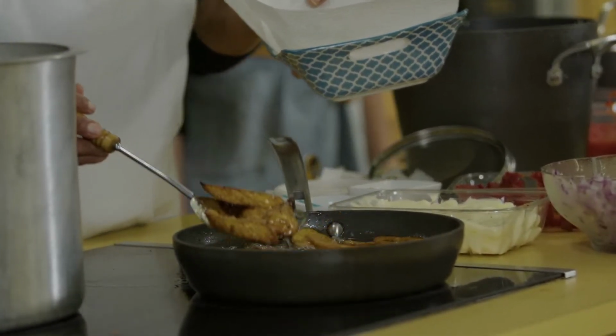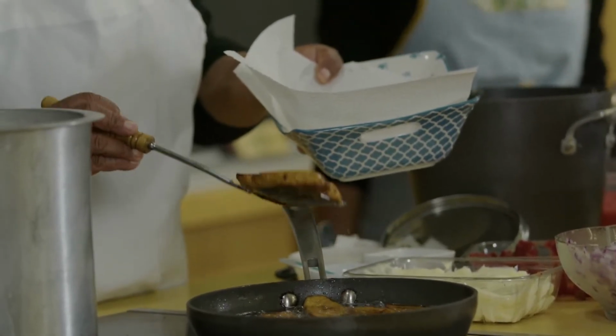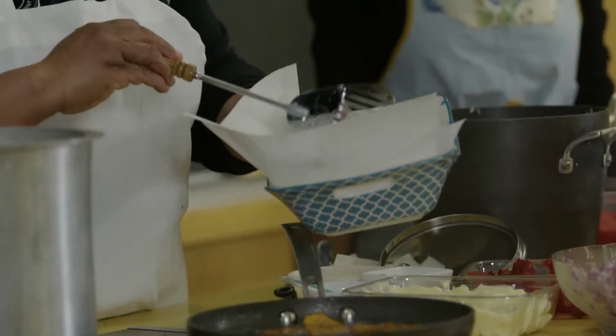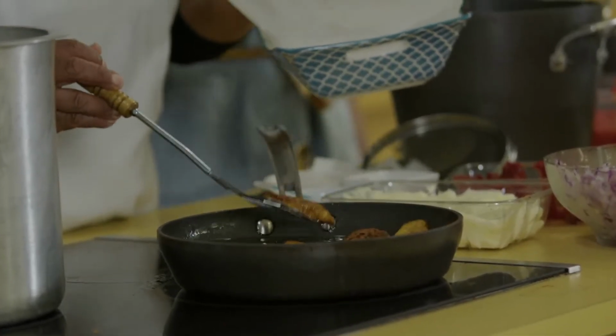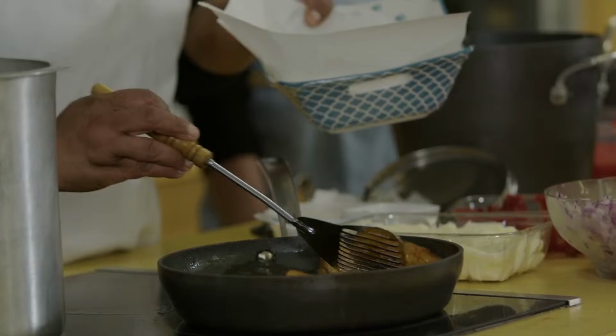Yeah, I'm very excited. I've been looking forward to eating more plantain since on Tuesday when I bought some jollof rice in the cafeteria.